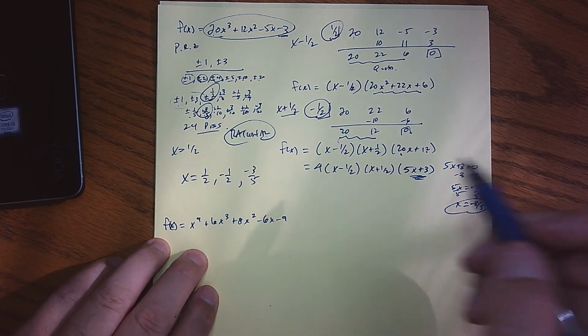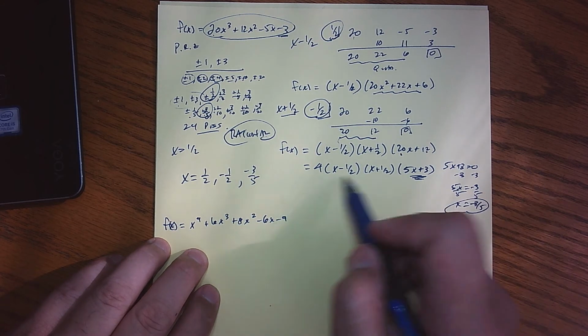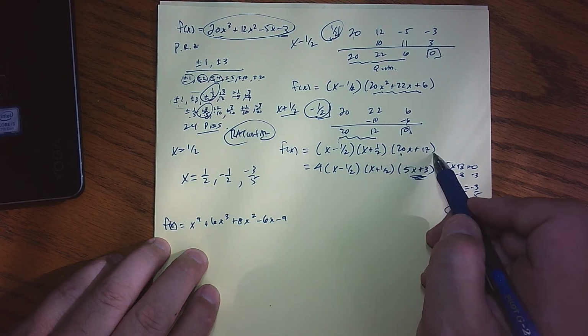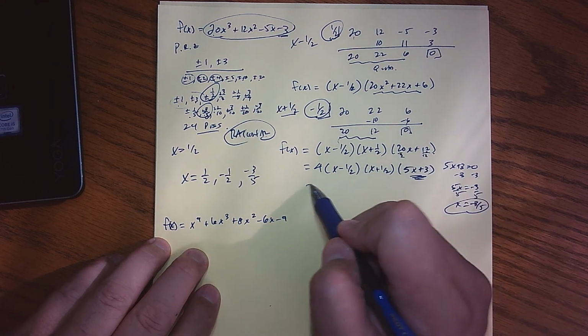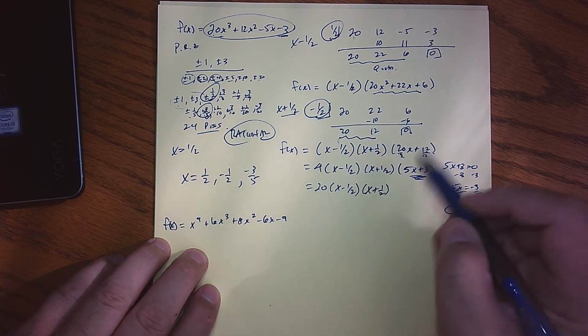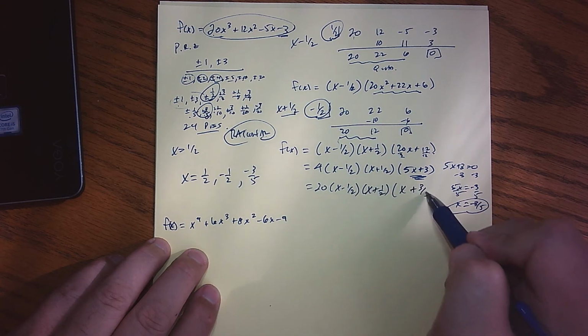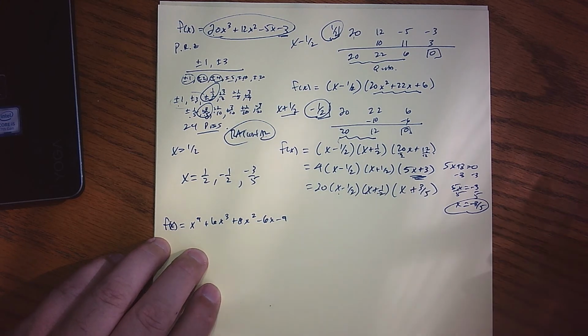All right, and another payoff is we've started to factor the polynomial. If you wanted to, we could have probably pulled a 20 out of there, right? And if we'd have pulled a 20, that would be 20 times x minus 1/2, x plus 1/2, and x plus 3/5, matching our theory, right? x minus c, x minus c, x minus c.